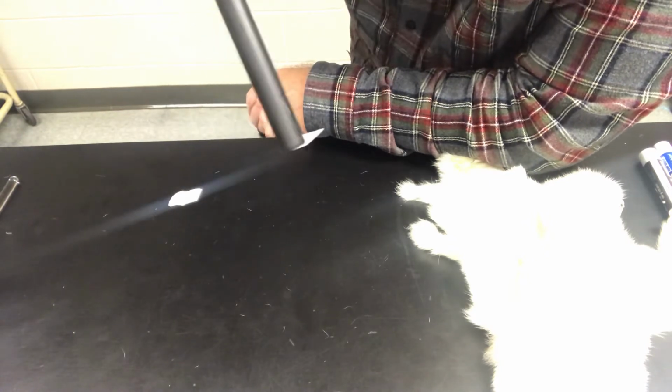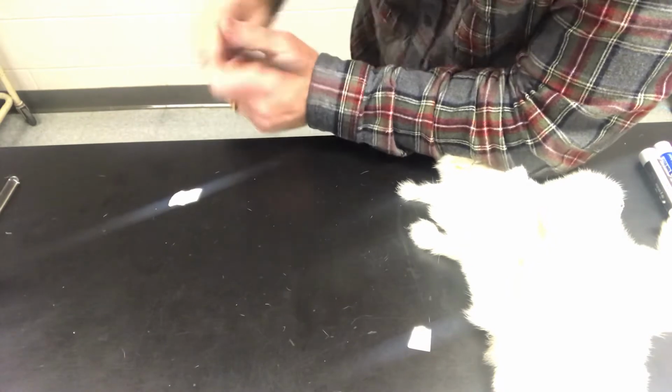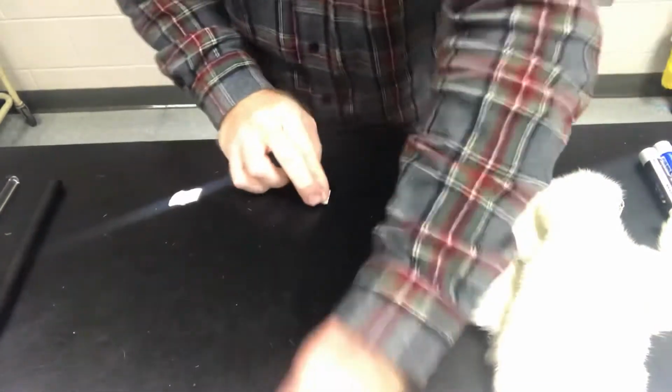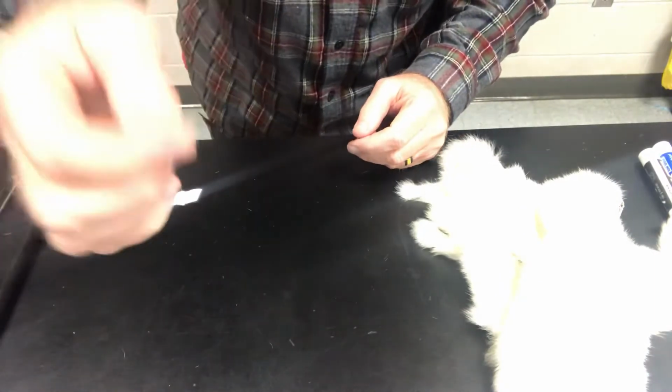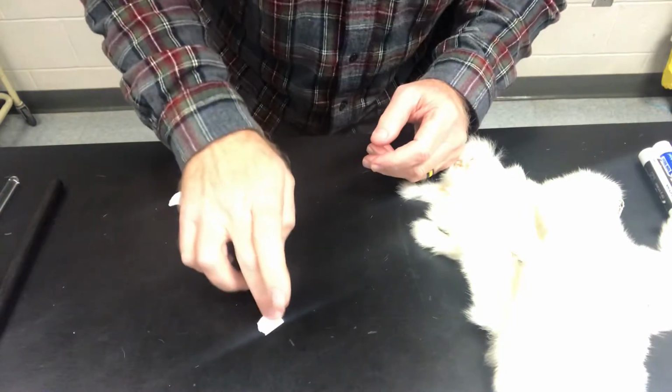Now I can leave this here. It falls off eventually. If I shake it, of course, it falls off. Let's try that with the same piece of paper. No tricks going on here. It looks like I'm doing magic, but I'm just doing physics.